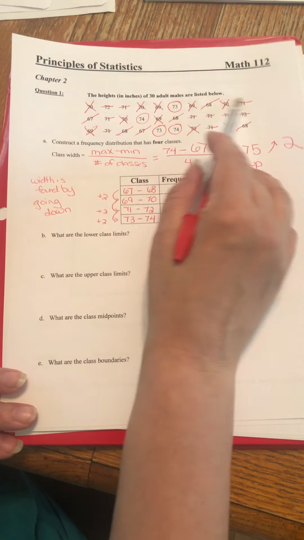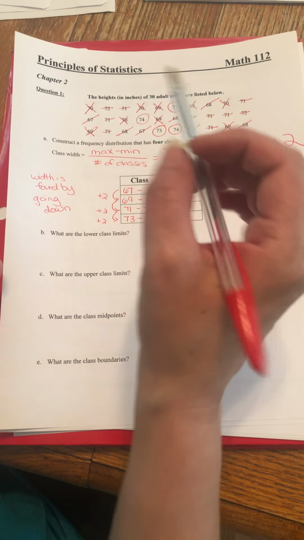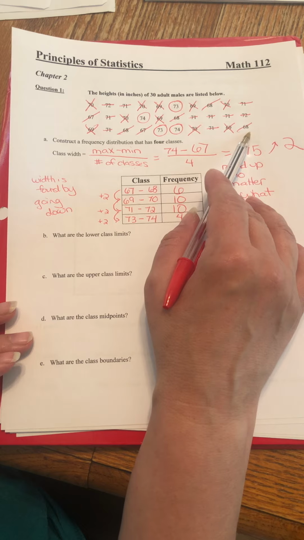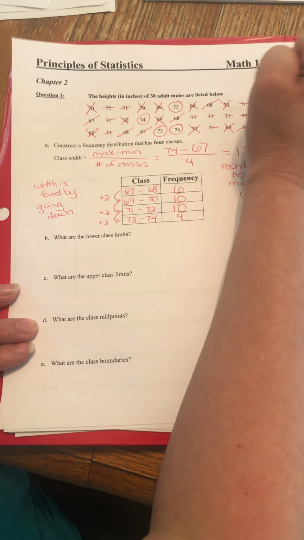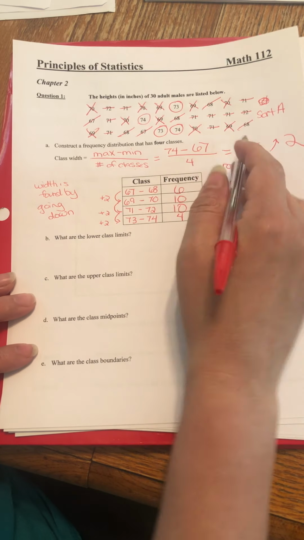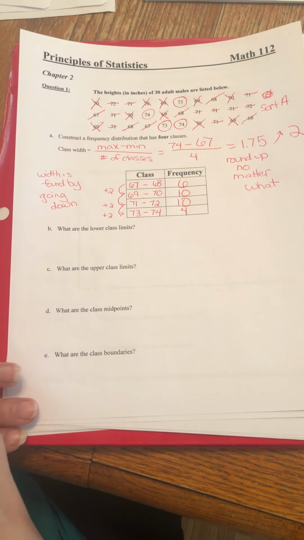Remember, you could have also put this into your calculator. I think I'll probably do that in a later problem, and then you could sort it, and we could also do it that way. Don't forget, you can put these into a list, and then you could do a sort A of your list, put these in order, and that's another way you could do this problem.